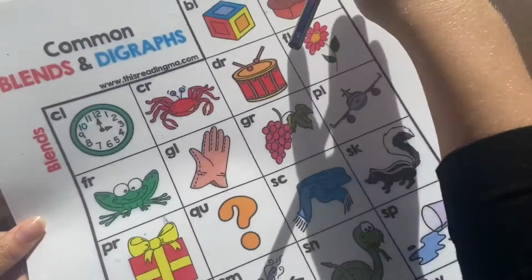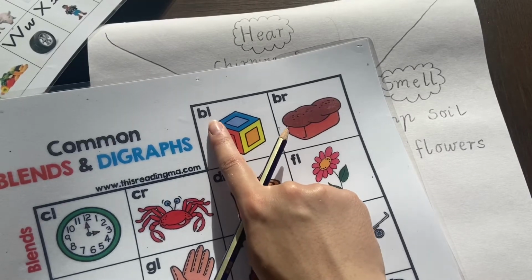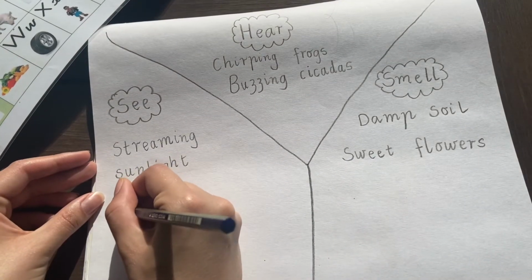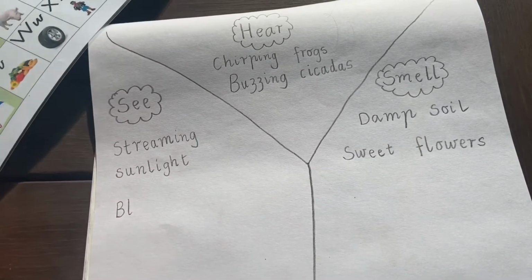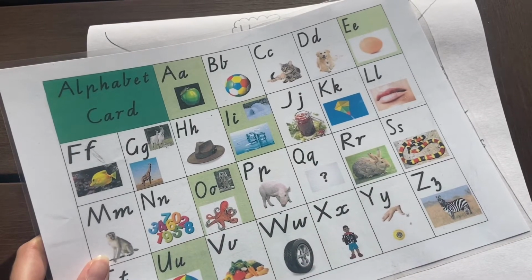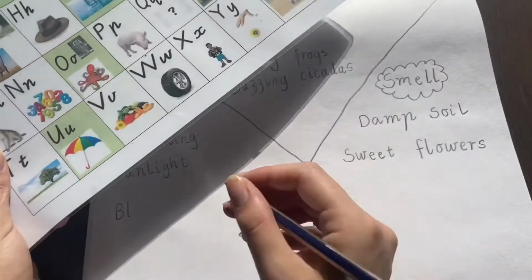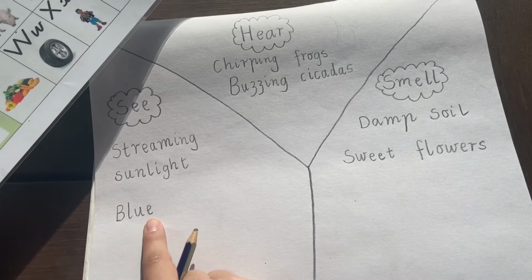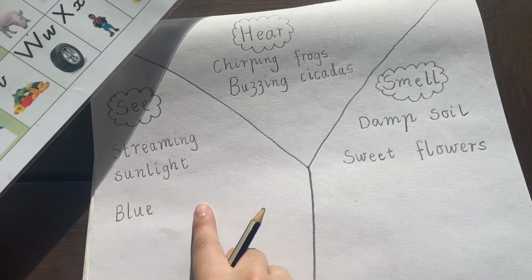Blue. Blue, B and an L, is that a blend? B and an L, blue. It sounds like it might be two O's, doesn't it? Blue. It's actually a U and an E in blue. Blue butterflies. I can see blue butterflies.